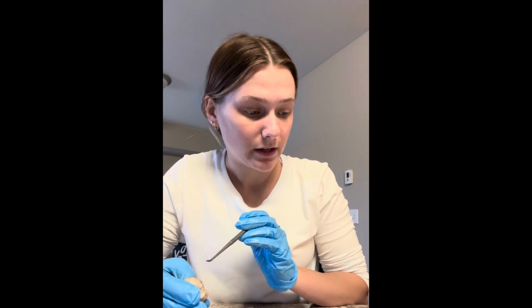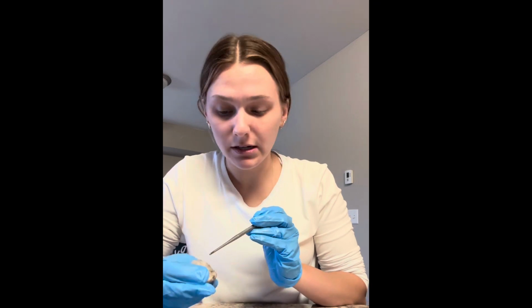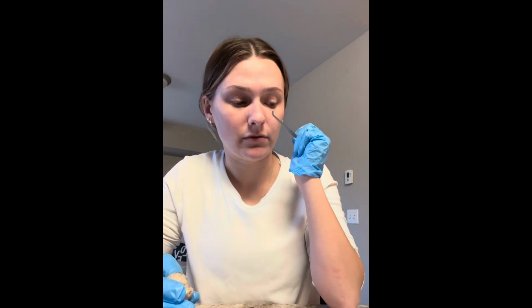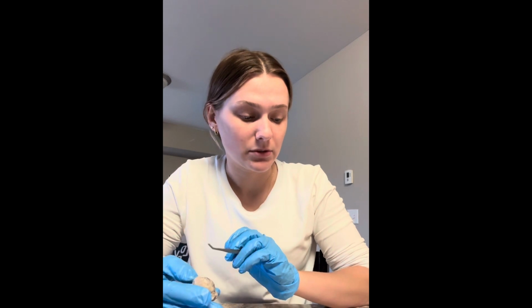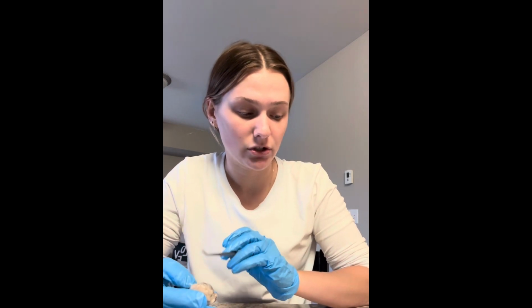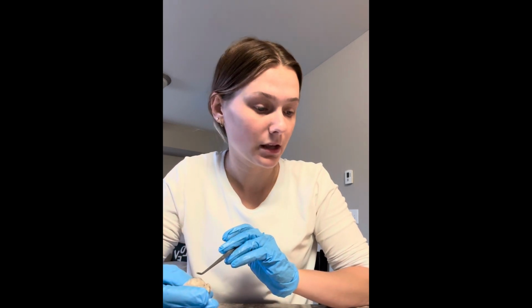Next, I will move on to the blind spot. So the blind spot is going to be on the interior of the eye, right in front of the optic nerve. So that is the area of the retina where the receptor cells converge to form the optic nerve.